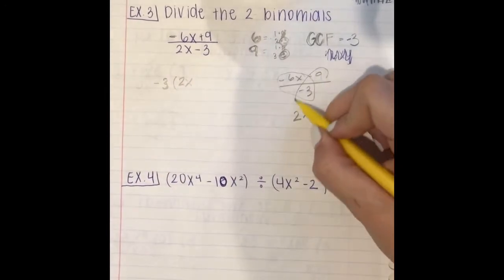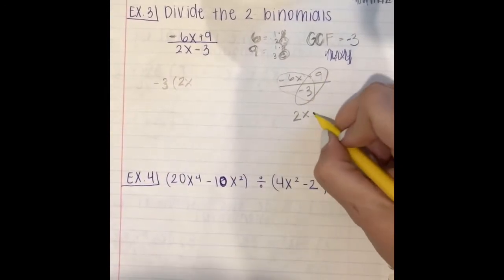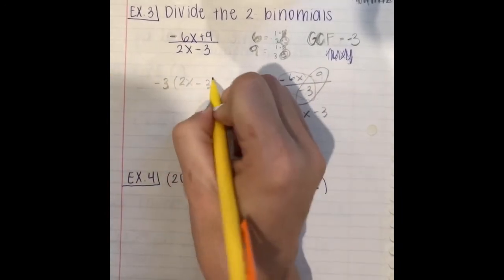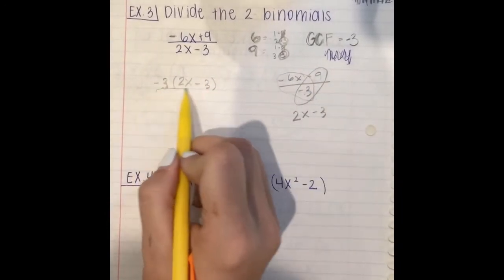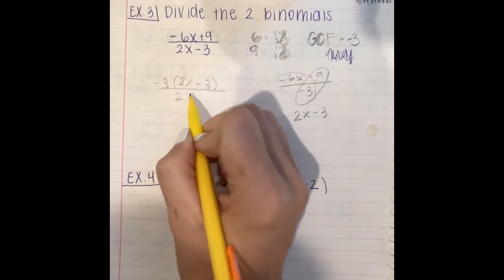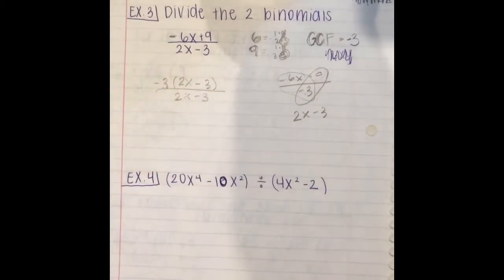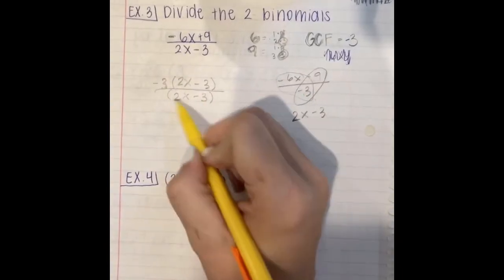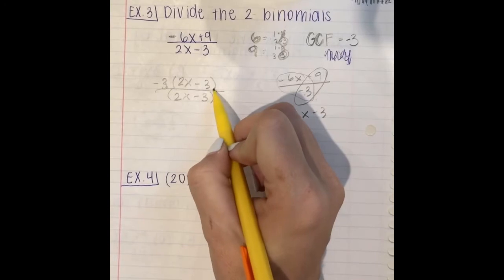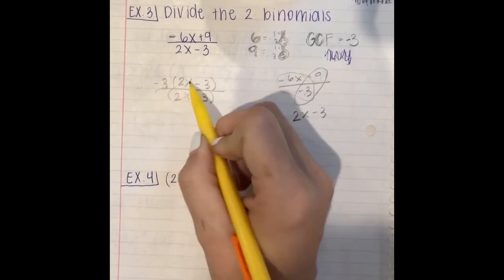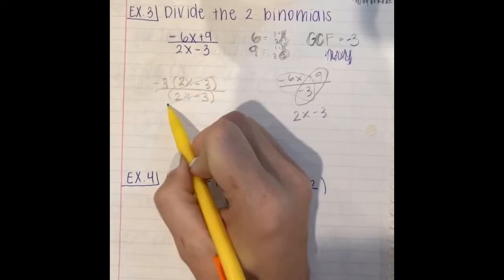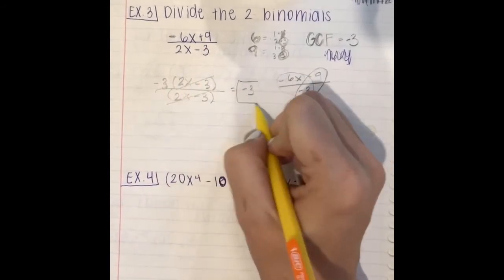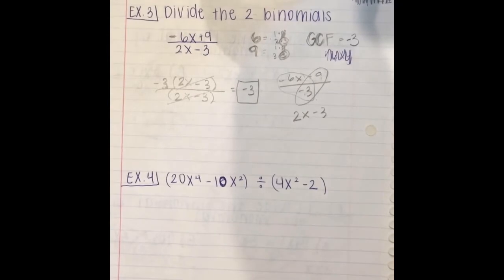And then 9 divided by negative 3 is negative 3. Okay, so that's what we get on top. And then on bottom we have a 2x minus 3. So this binomial and this binomial are the same. They're being multiplied on top, so we can cancel these out, and we're just left with a negative 3 as our answer.